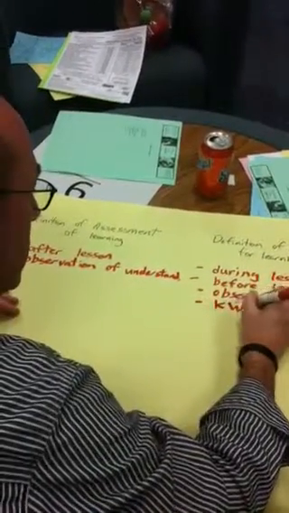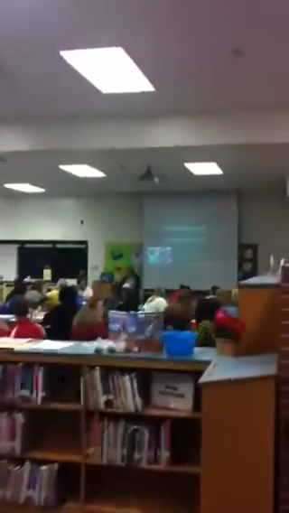So I'm going to reach into my bucket, or my little bag of numbers, and pull out a table number, and that table is going to share out what their definitions were. So here we go. Table 4.